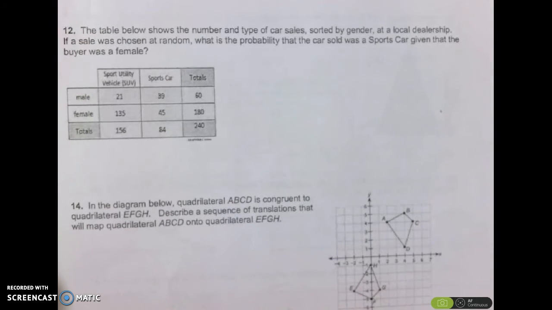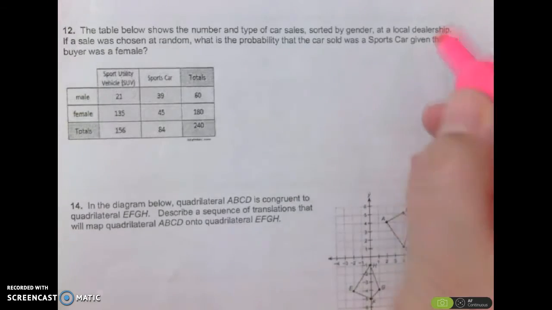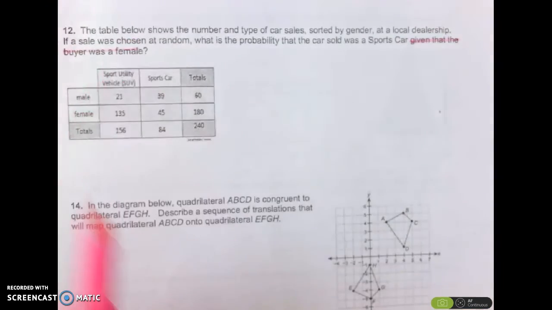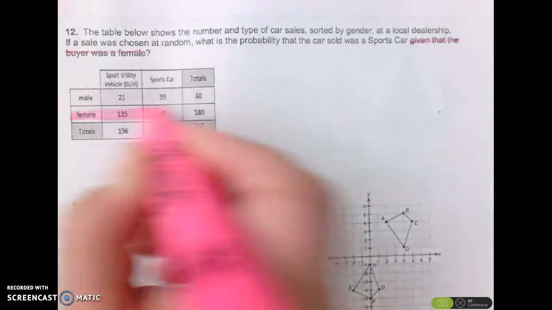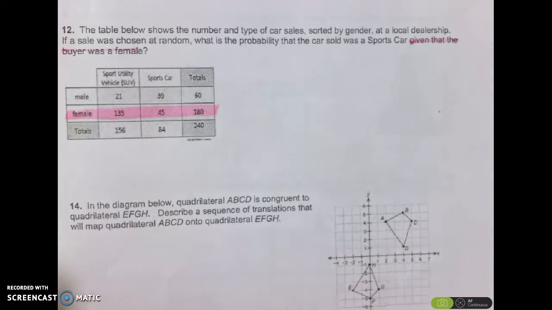Page number 5, starting with problem number 12. The table below shows the number and type of car sales sorted by gender at a local dealership. If the sale was chosen at random, what's the probability that the car sold was a sports car given the buyer was a female? The words given that the buyer was a female is a hint to me that this is a conditional probability question. And I'm only going to look at the row for females.